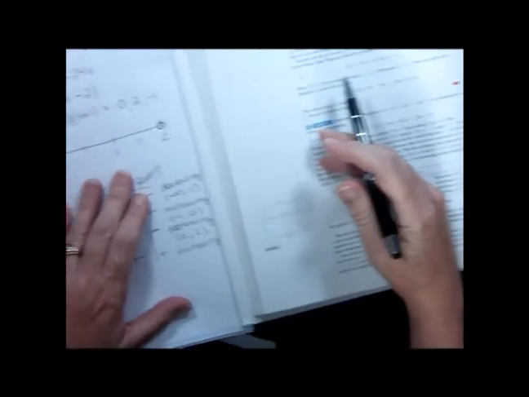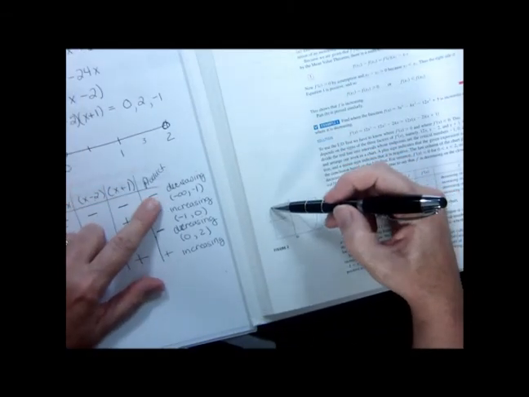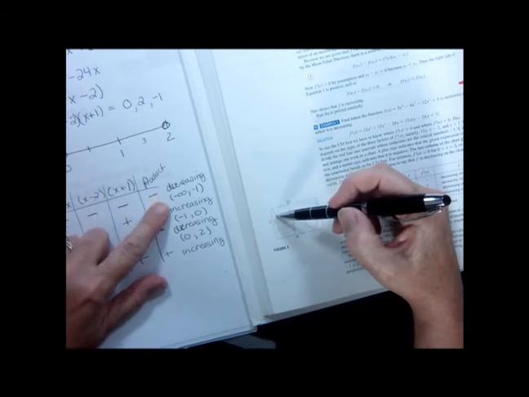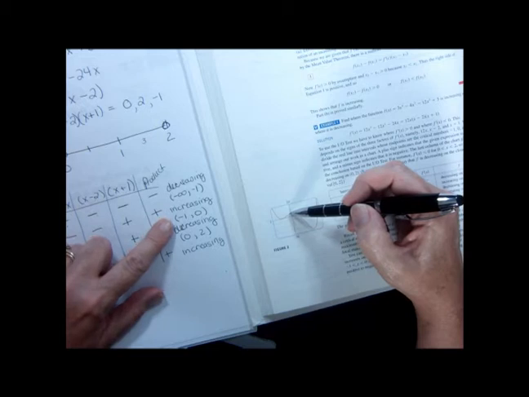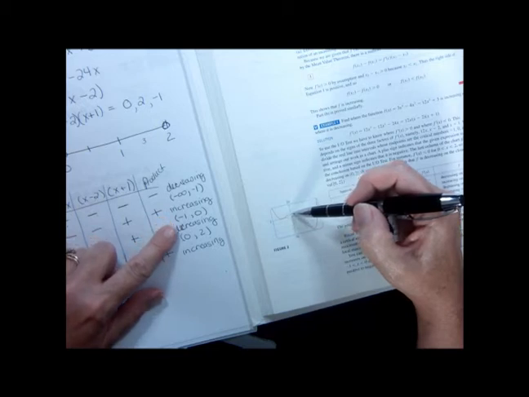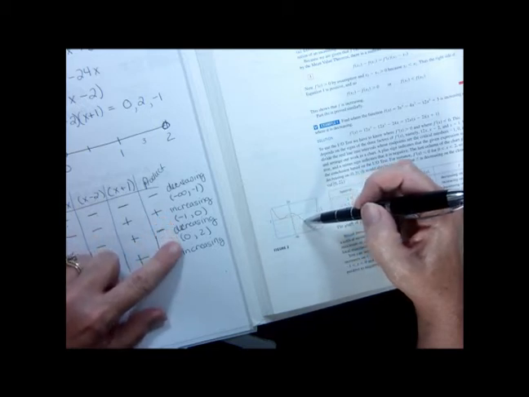Here we go. As it said before, I'm decreasing from negative infinity to negative 1. Then I'm increasing from negative 1 to 0. Then I'm decreasing from 0 to 2.